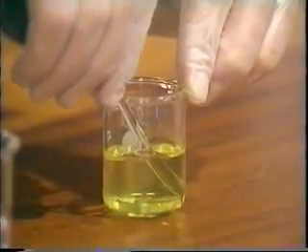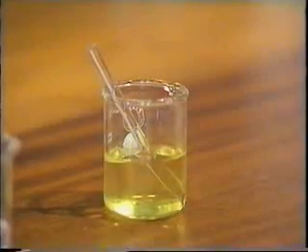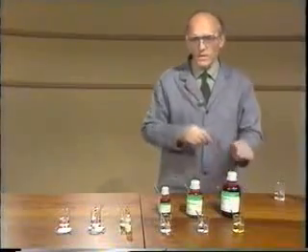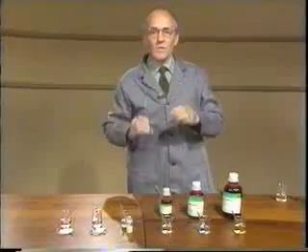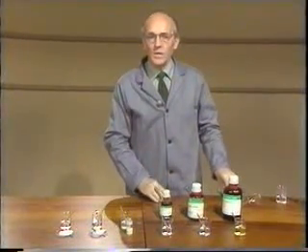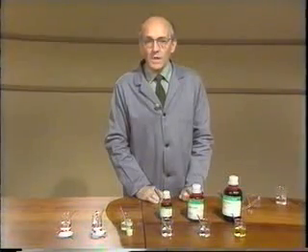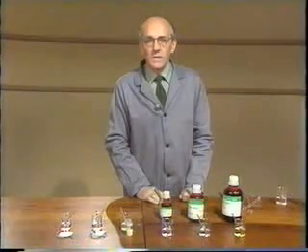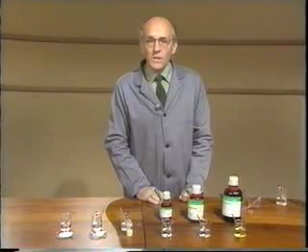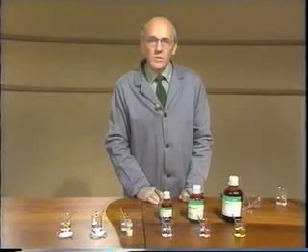The disulfur dichloride has completely dissolved. Well, from those results, you should be able to work out quite easily the bonding in these compounds. And you should also be able to predict the bonding in chlorine and whether chlorine is soluble in hexane.